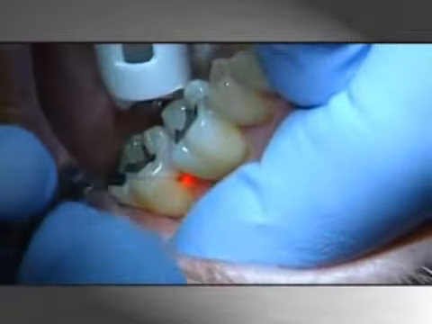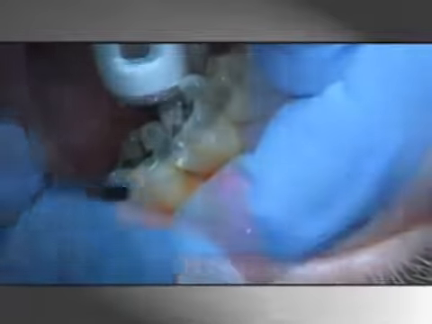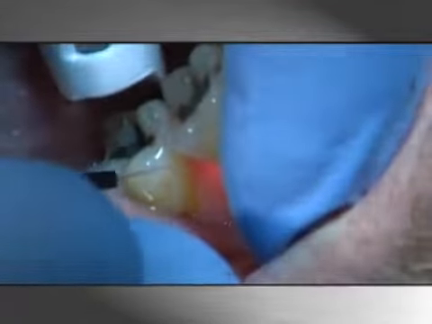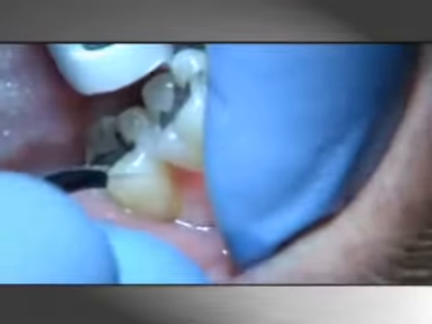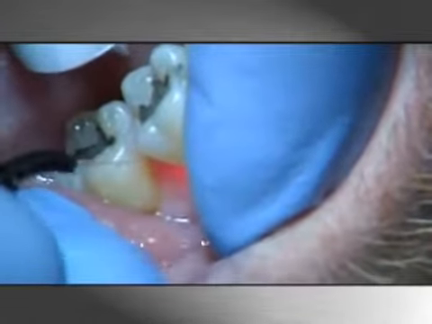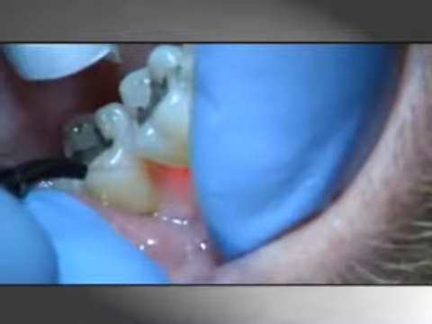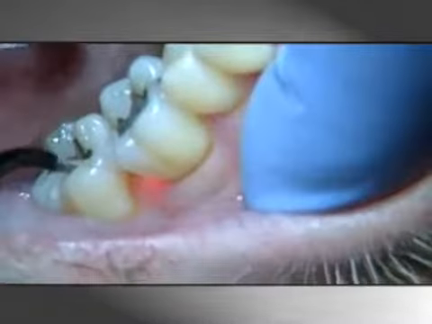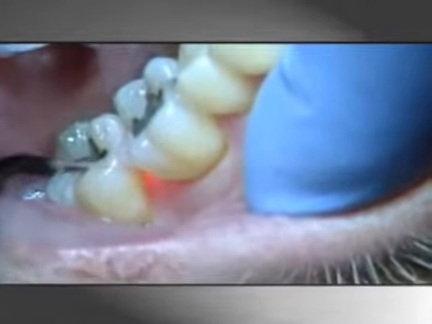The total amount of time for this laser procedure is a function of the extent of the diseased soft tissue. In general, lase pockets 6 mm or less for approximately 30 seconds buccal and 30 seconds lingual, and lase pockets greater than 6 mm for 45 seconds.